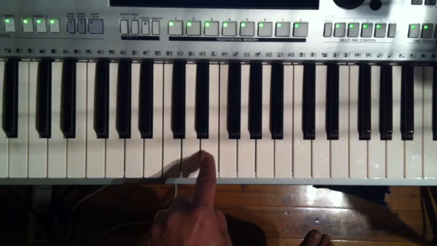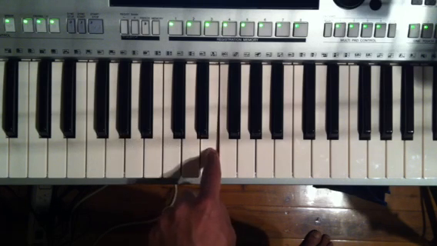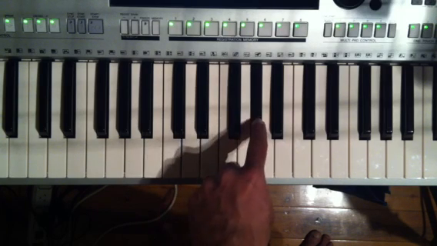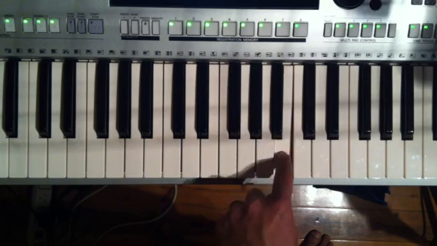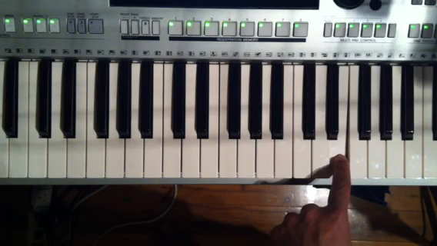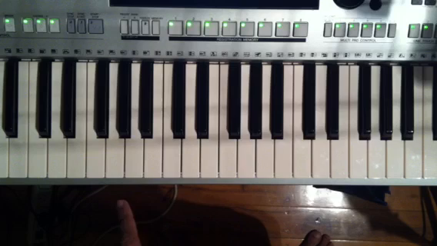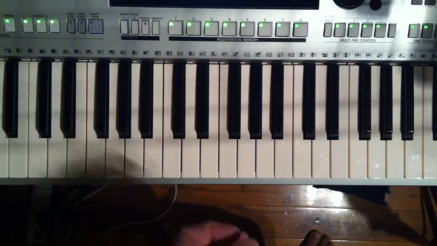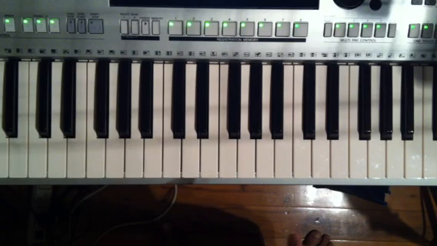We first press the E key and then we travel full, full, half, full, full, full, half. So this is how the major scale is formed: you press a key and then you travel by the same pattern of tones and semitones. That becomes a major scale on any key.